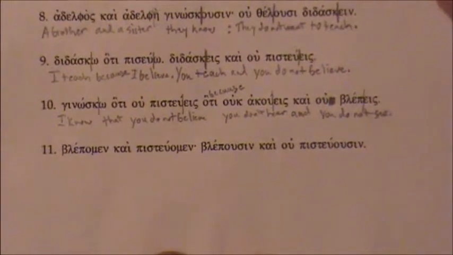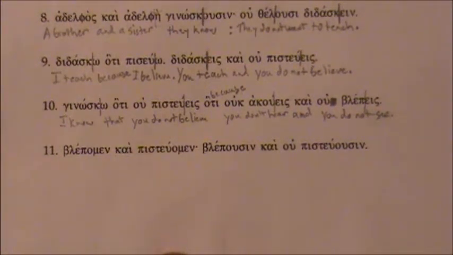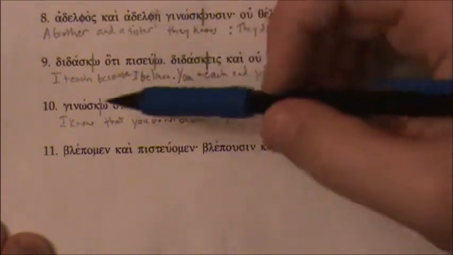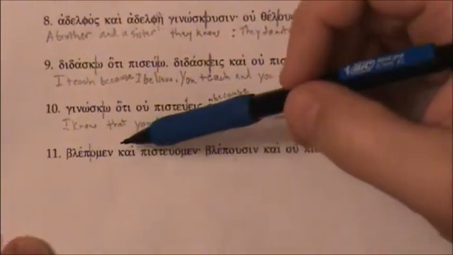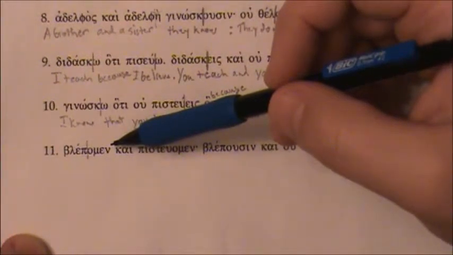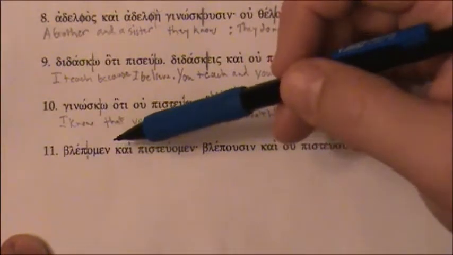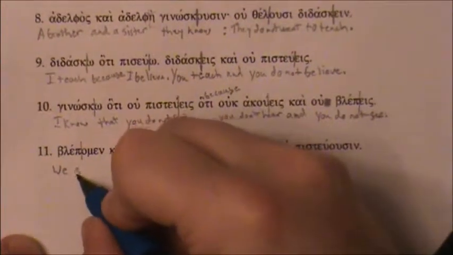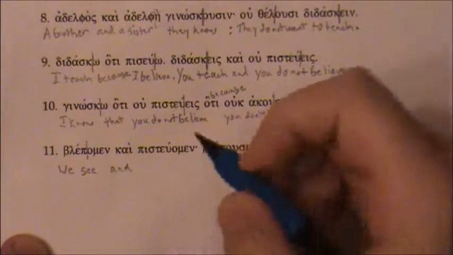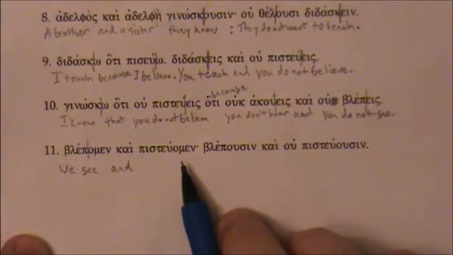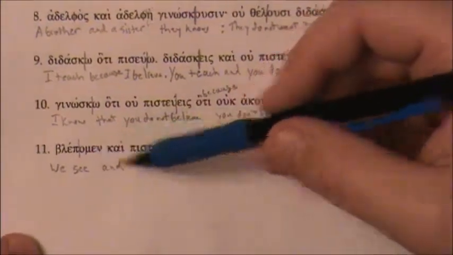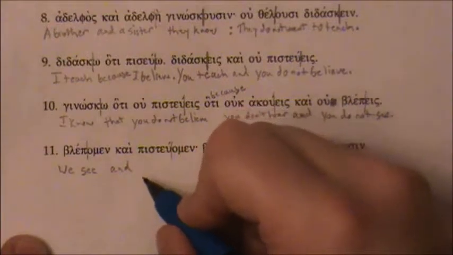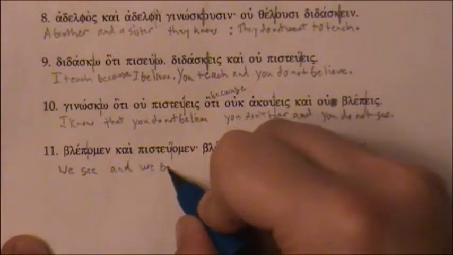Alright, number 11. Blepomen kai pisteuomen. Blepousin kai ou pisteuousin. Okay, so blepomen. We recognize blep is our stem. So omen is our ending. We go o, eis, e, omen. Okay, that's the first person plural, so we see, kai and pisteuomen. Okay, we recognize our stem, pisteu, and omen, same ending here, so it's first person plural, we. So we see and we believe.